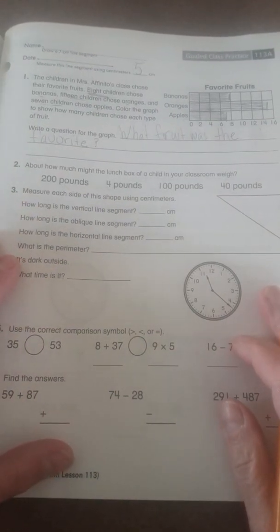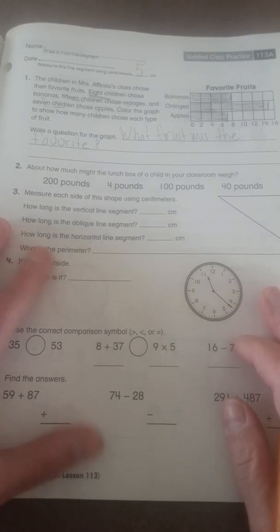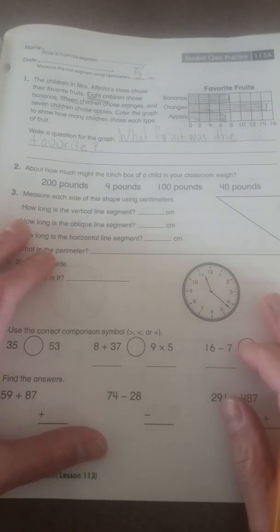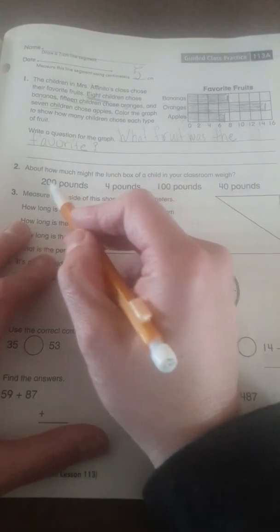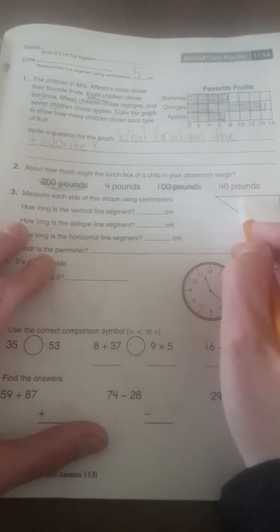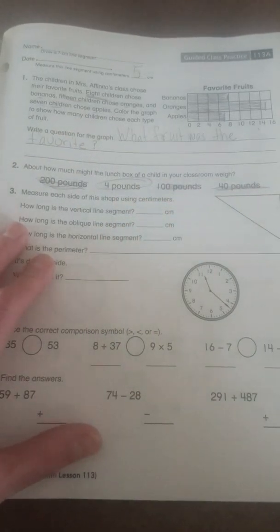Number 2, about how much might the lunchbox of a child in your classroom weigh? So a lunchbox, think about your lunchbox. Well, jeepers creepers, it's not going to be 200 pounds. And I wouldn't think it'd be 100 pounds. 40 pounds, no way. How about 4 pounds?